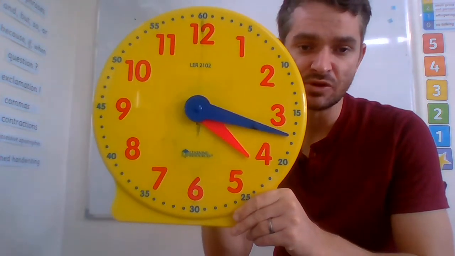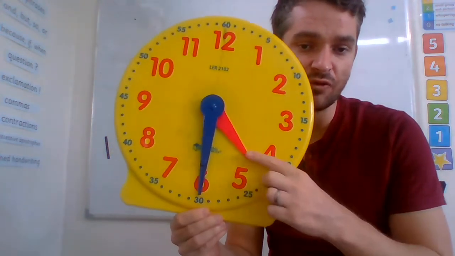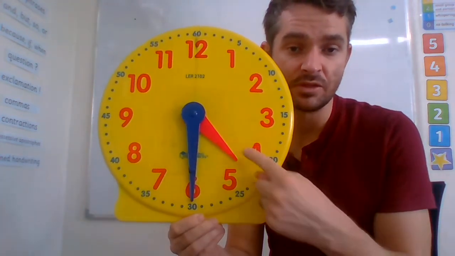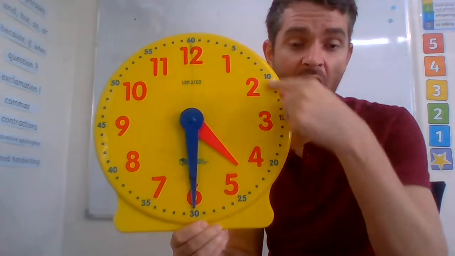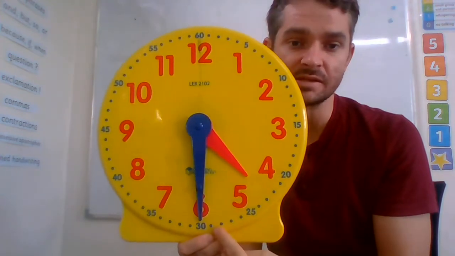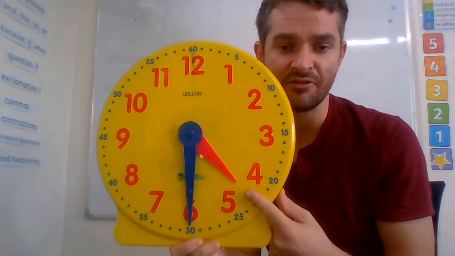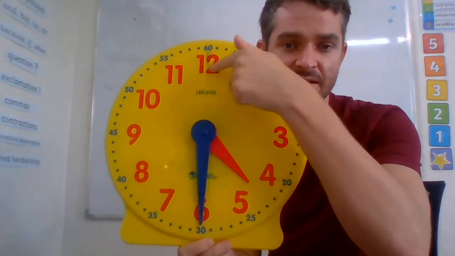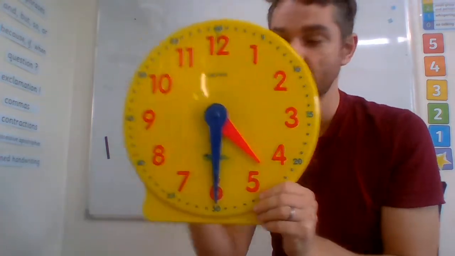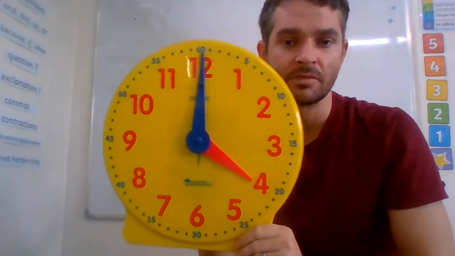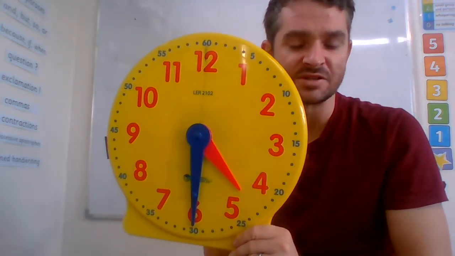The minute hand keeps moving around and the hour hand keeps moving. And when it gets to halfway between the 4 and the 5, we know that this is half past 4. The minute hand has travelled halfway round the clock face. So there's two things that tell us that this is half past. Hour hand is halfway in between 4 and 5, and the minute hand has gone halfway round the clock face. Half past 4. Back to the top. 4 o'clock, quarter past 4, half past 4.